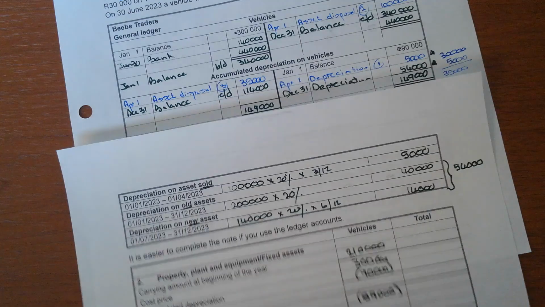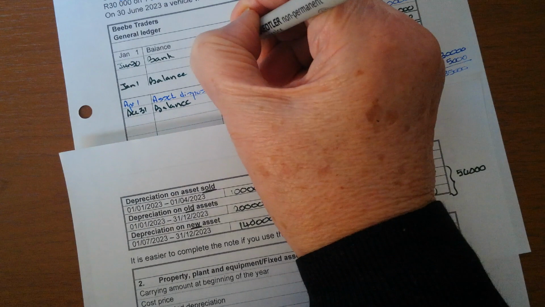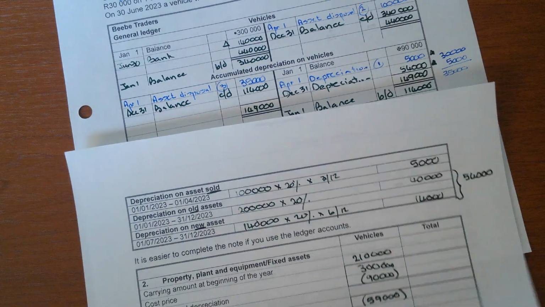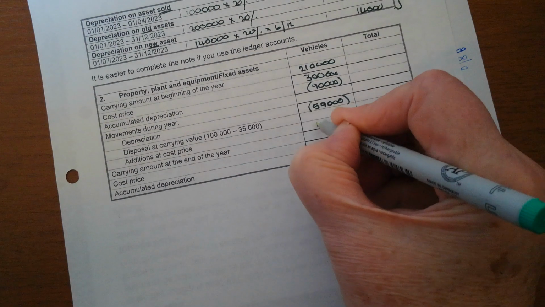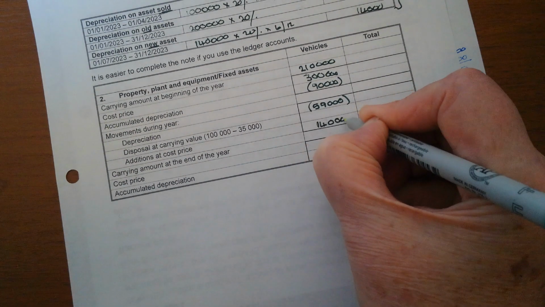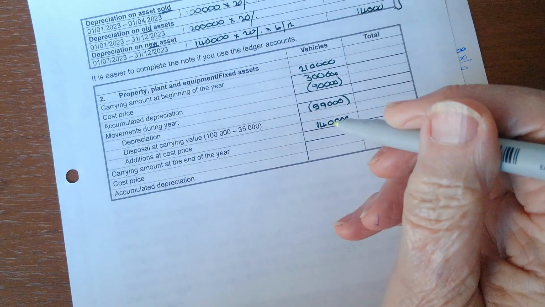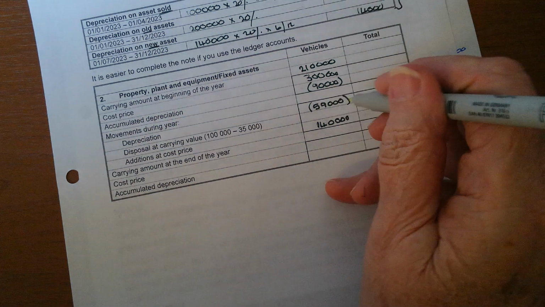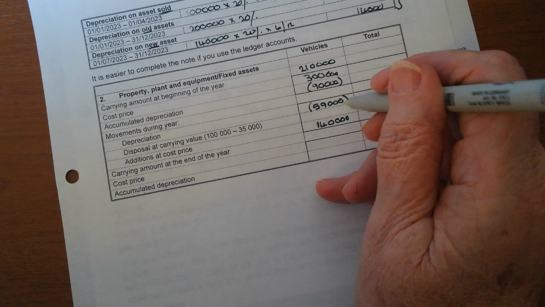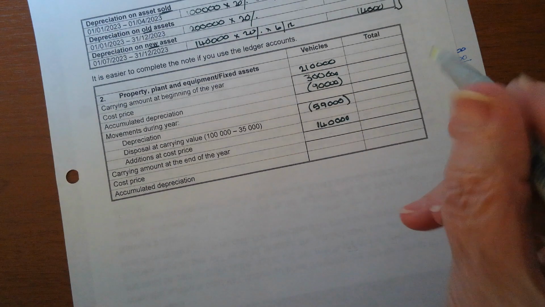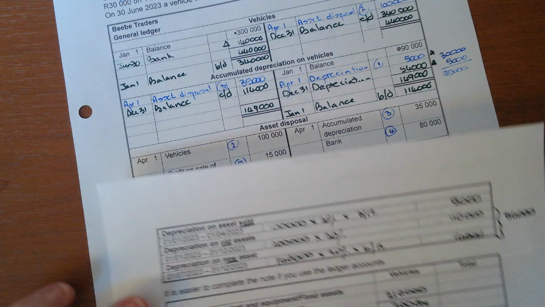Okay, then we added a new vehicle of 140,000. So the 140 will be a positive figure because it increases my asset. Where the depreciation will be in brackets because it decreases the value of my asset. Okay, then you have to look at your carrying amount.